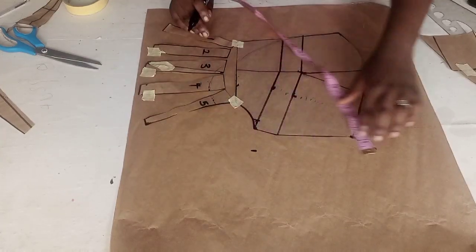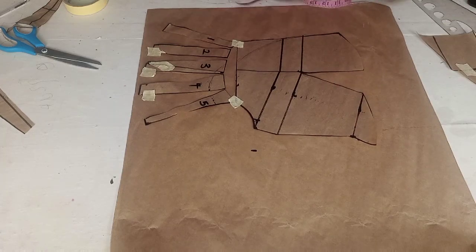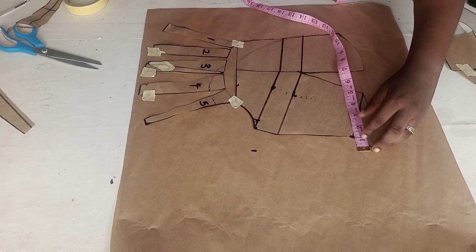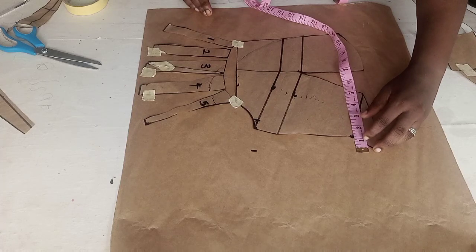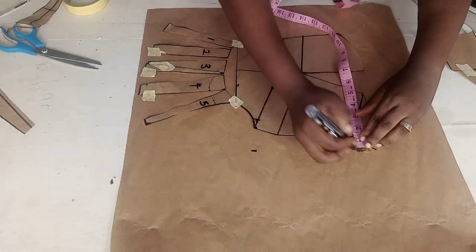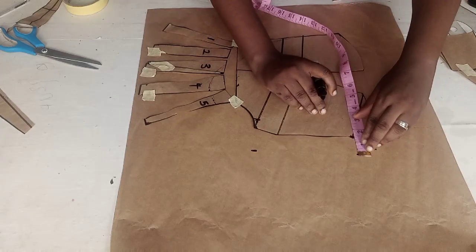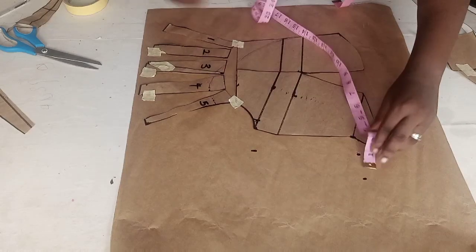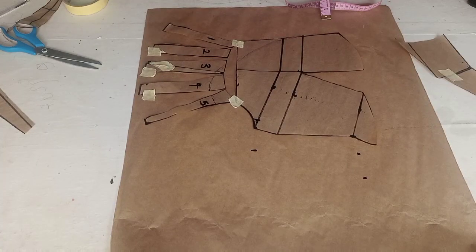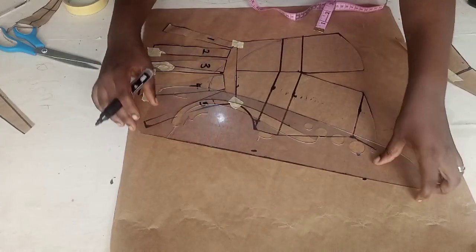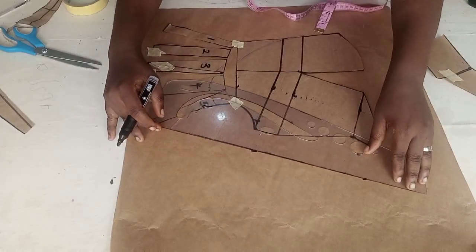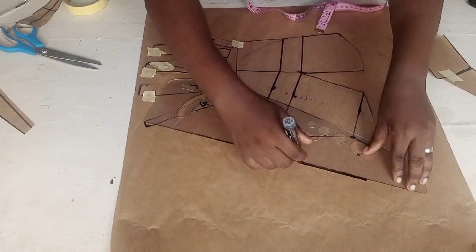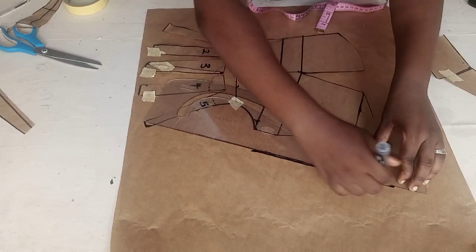And this is the under bust. I'll come here. I have 1 inch already for the dart that I took out. So I'll come here. I'll add my 1 inch plus 1.5 seam allowance. So you can see.